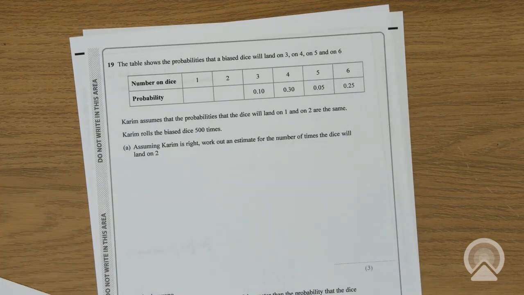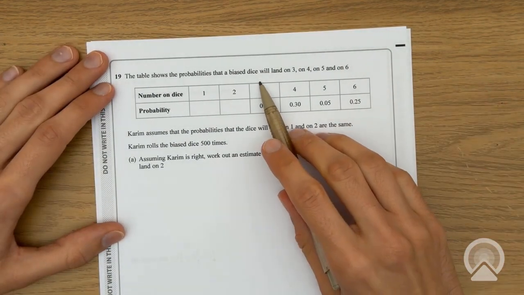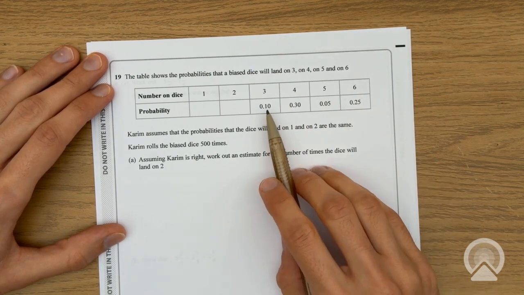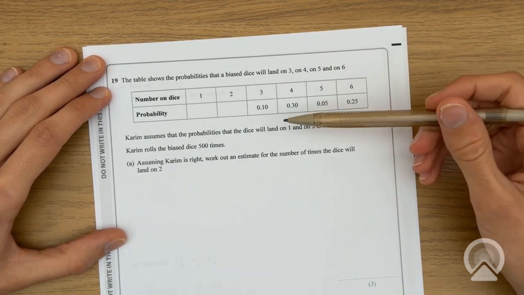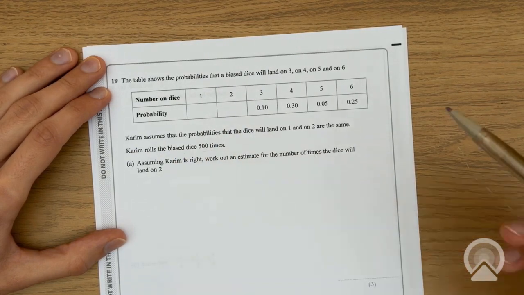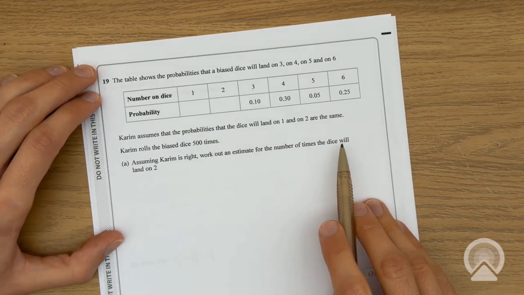Okay, question 19. The table shows the probabilities that a biased dice will land on 3, 4, 5, and 6. And these are the probabilities here, it looks like. Karim assumes that the probabilities that the dice will land on 1 and 2 are the same. Karim rolls the biased dice 500 times. Assuming Karim is right, work out an estimate for the number of times the dice will land on 2.